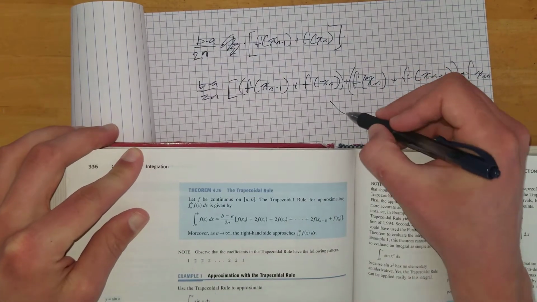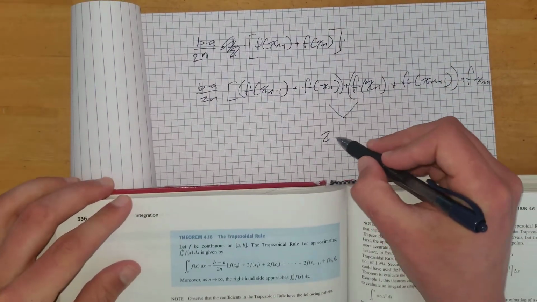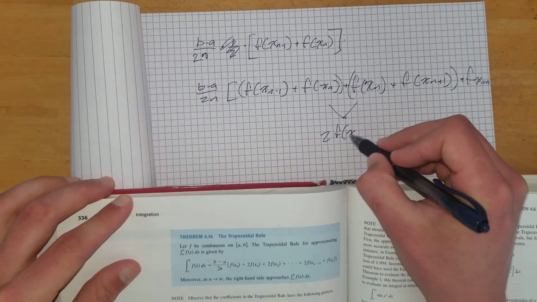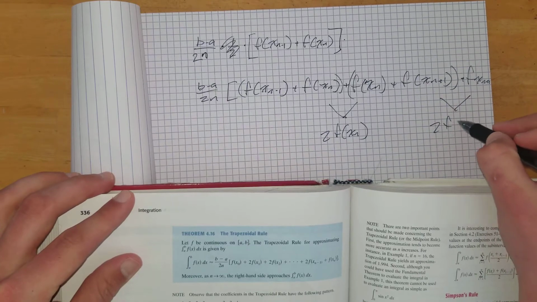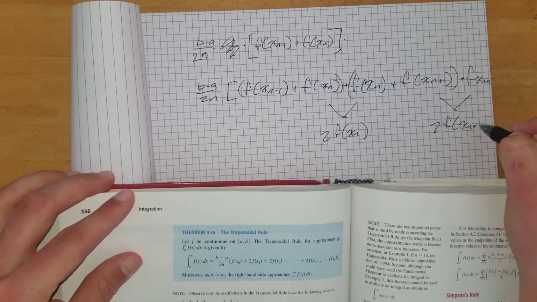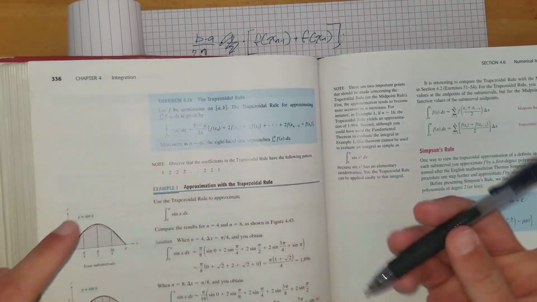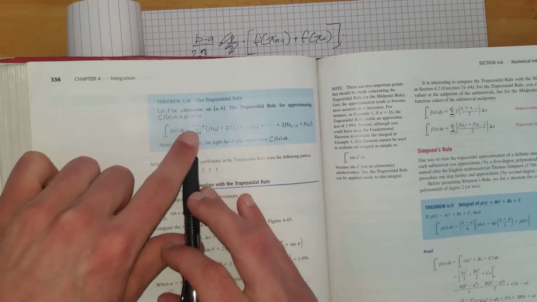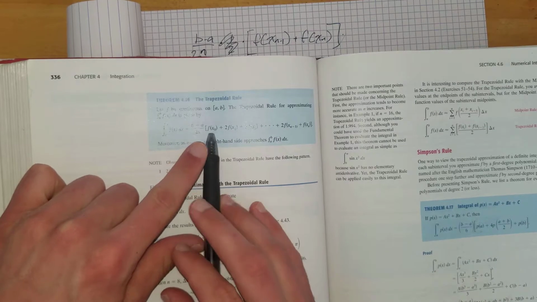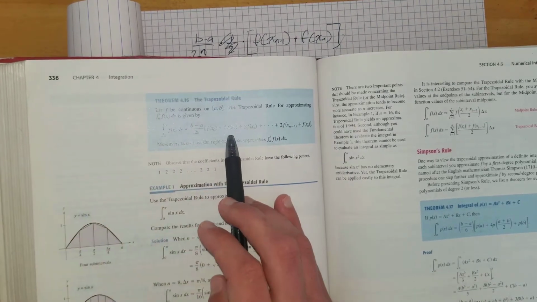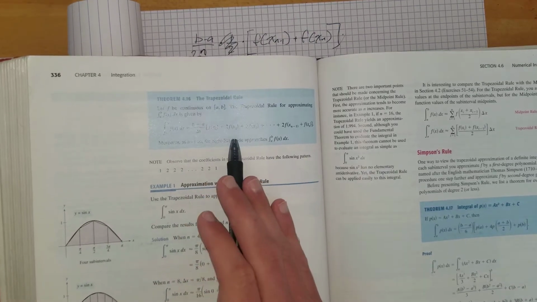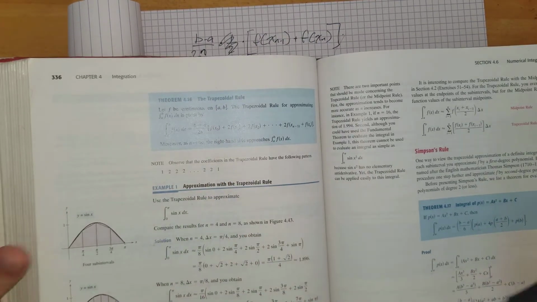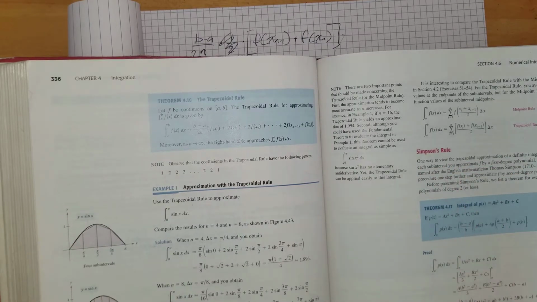Because right here you have 2 f x n. Right here you have 2 f x n plus 1. So that's where we get this equation from. All we have to do is find our n, our b, and our a, and then all these f x naught, f x1, f x2, and plug it into this equation.